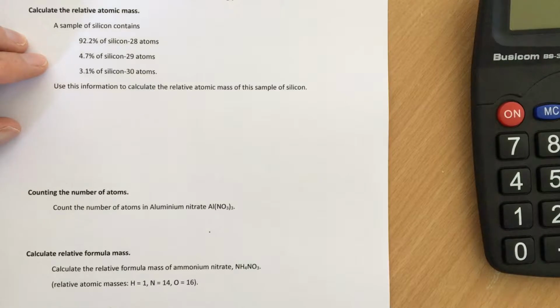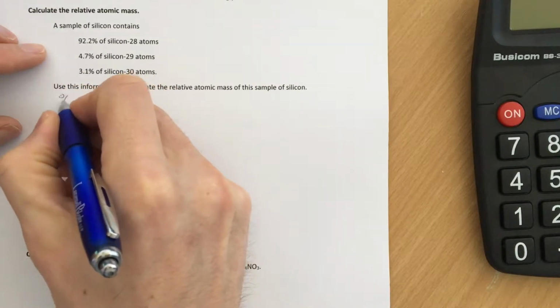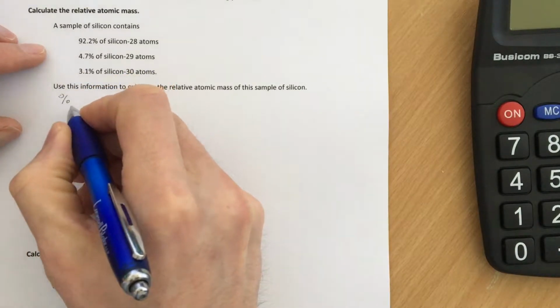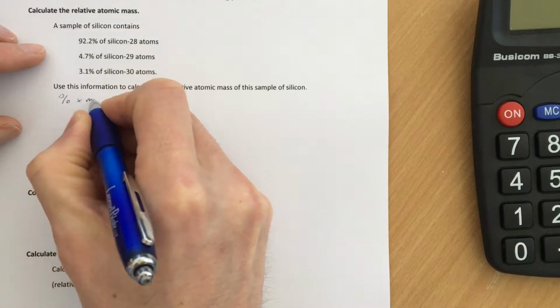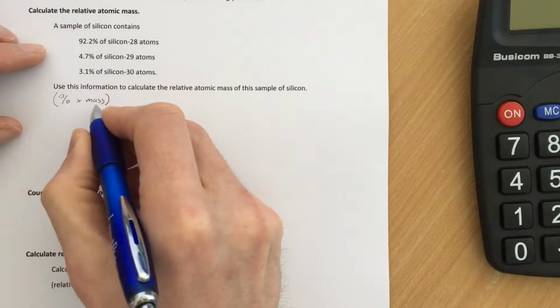Now, to calculate the relative atomic mass, which is defined as the average mass of the atoms in a sample relative to 1/12 the mass of a carbon-12 atom, what we need is the percentage abundance of each isotope, and the mass of that isotope. If we have that, the formula is percentage abundance of the isotope multiplied by the mass, and we put that in a bracket, and we need one of those brackets for every isotope.